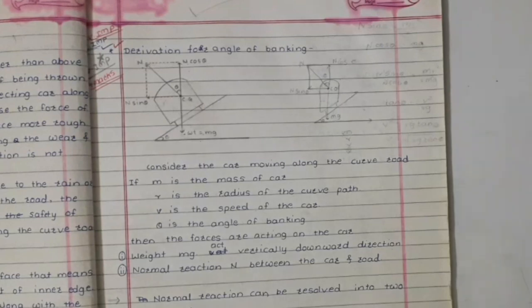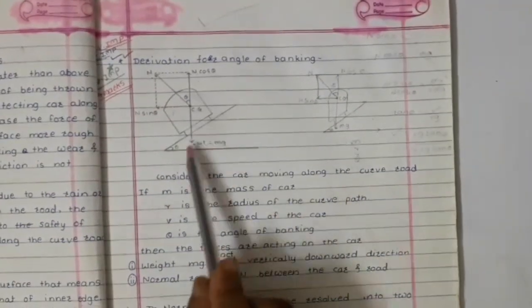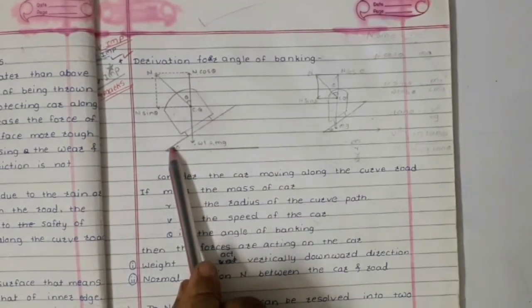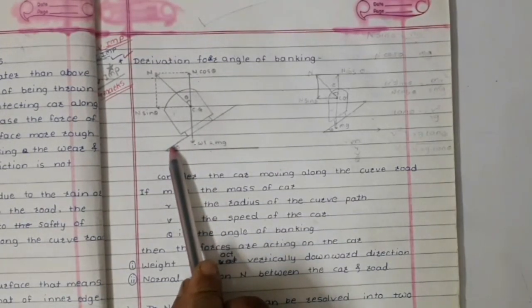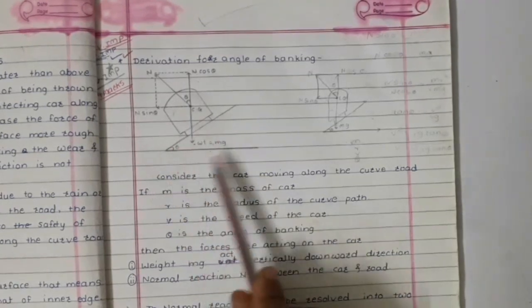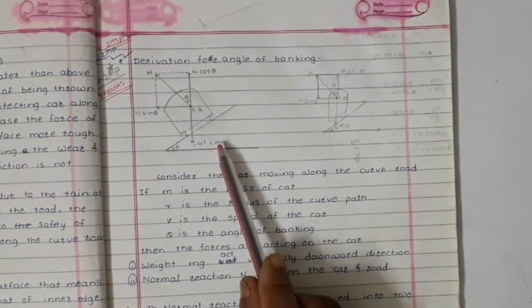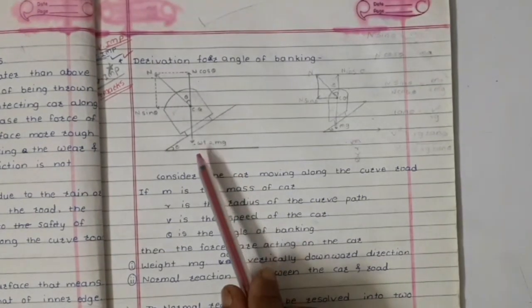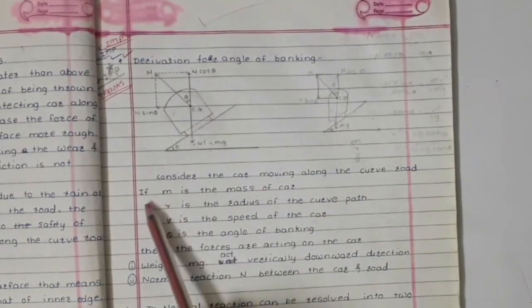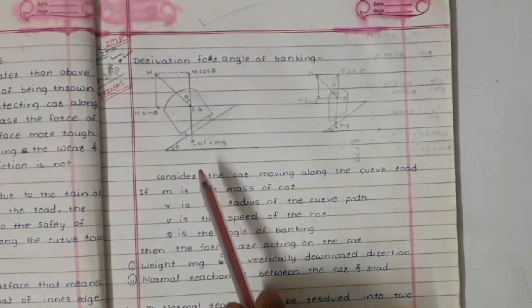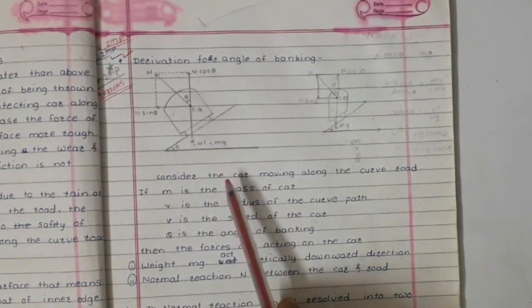Now I have to show here the derivation for the angle of banking, and the diagram is just like here. The question is: derive the expression for the angle of banking when the vehicle moves along a curved banked road, neglecting the friction. When friction is neglected, what is the formula for the angle of banking, or what is the speed with which the car can be safely driven?